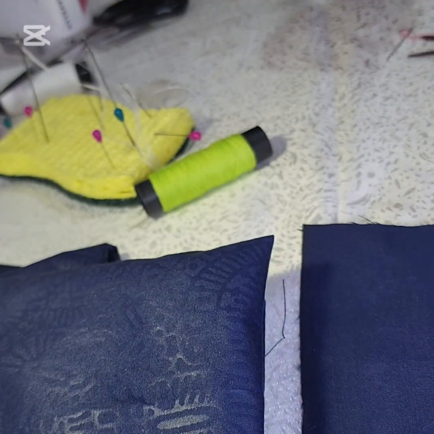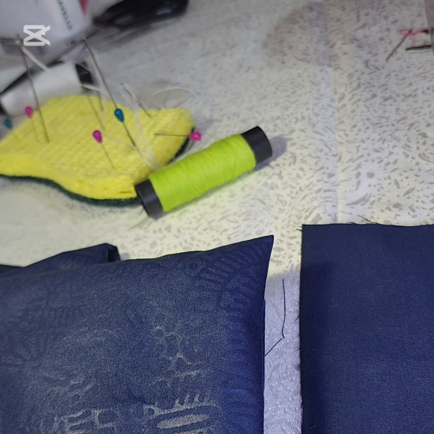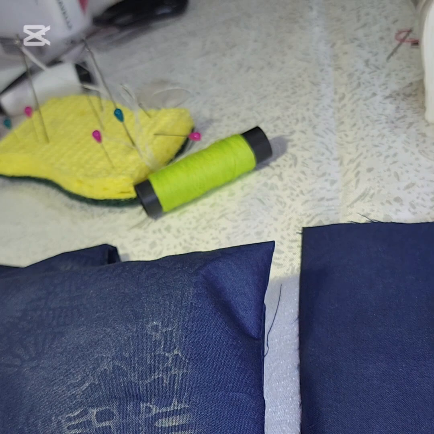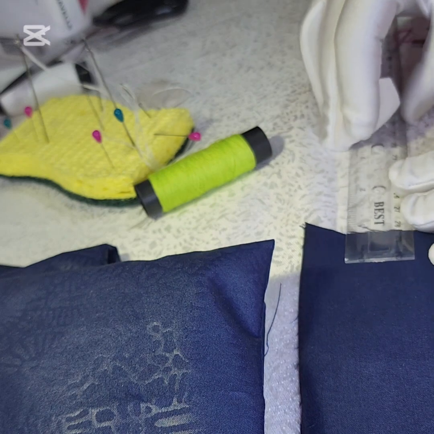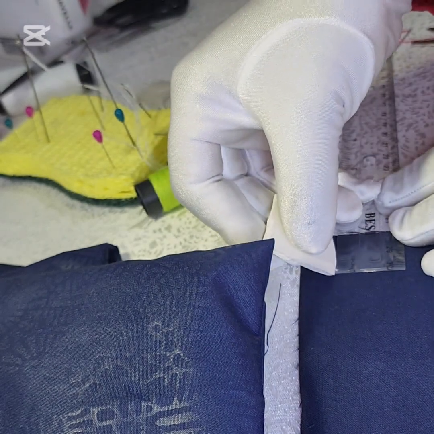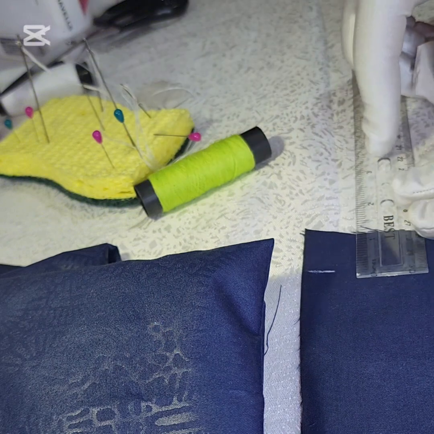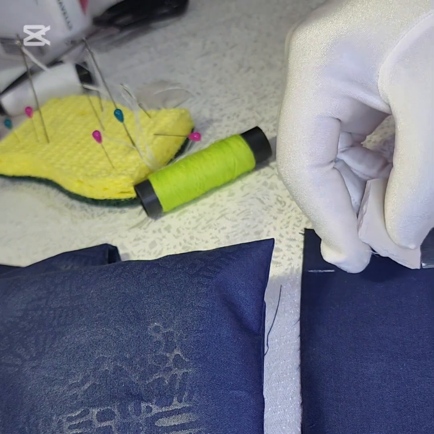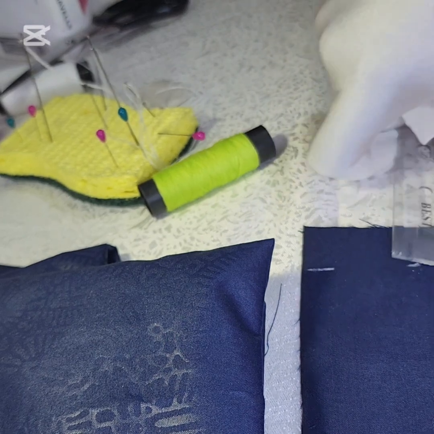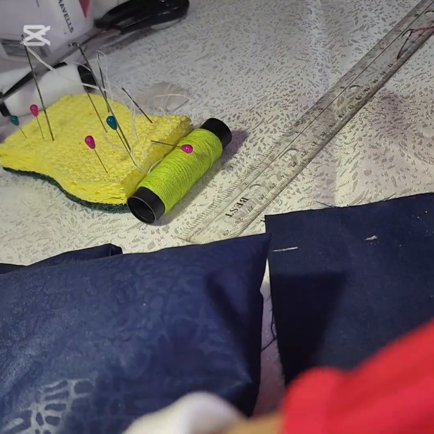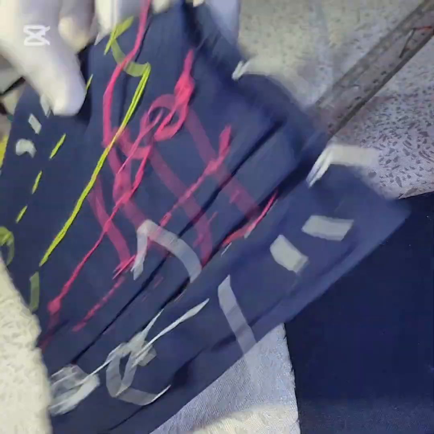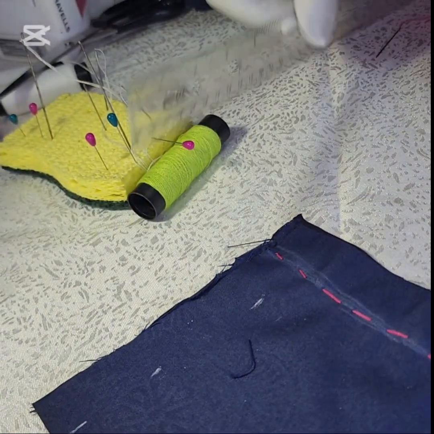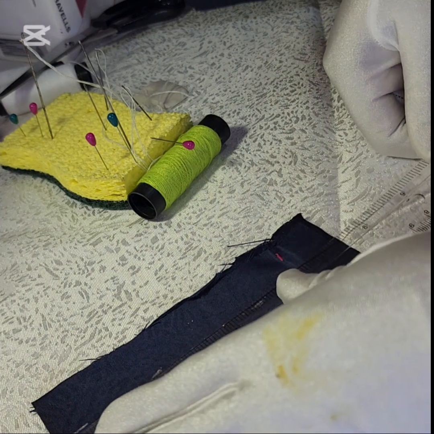Okay, 1 inch spaces, okay? So I'll draw the line here.